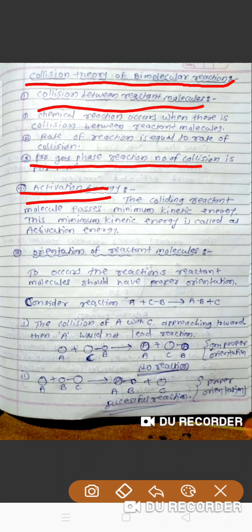Okay. Now consider the second point, activation energy. The molecules that collide with each other are called colliding reacting molecules. The colliding reacting molecules possess a minimum kinetic energy, and this minimum kinetic energy is called the activation energy.